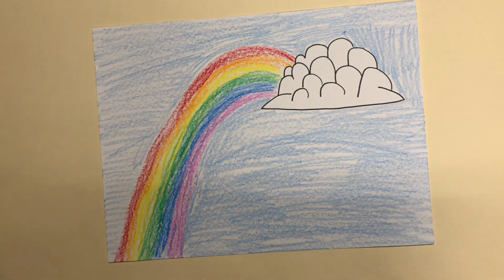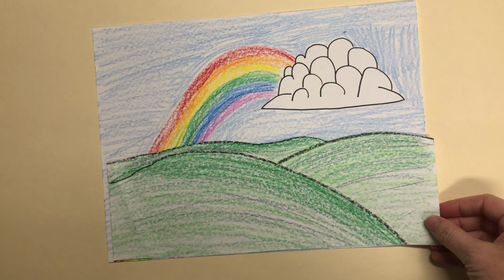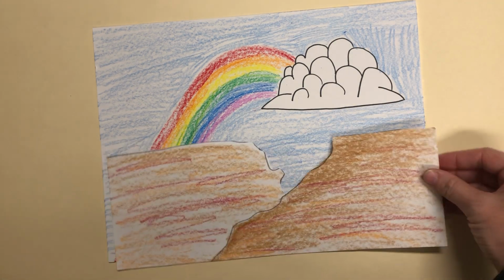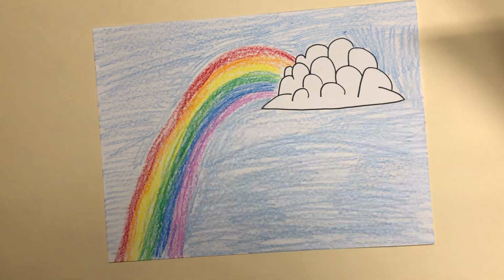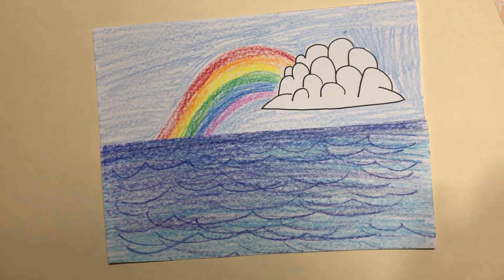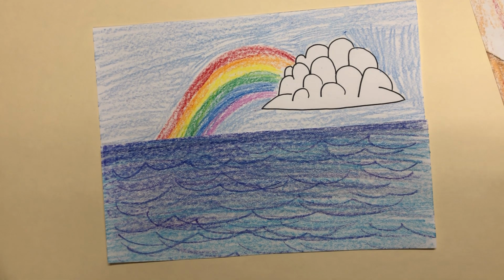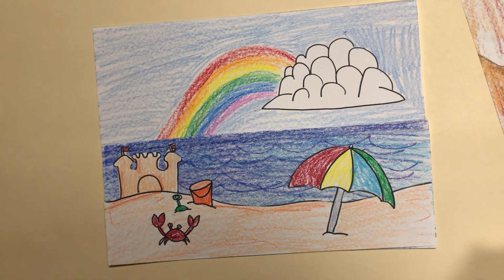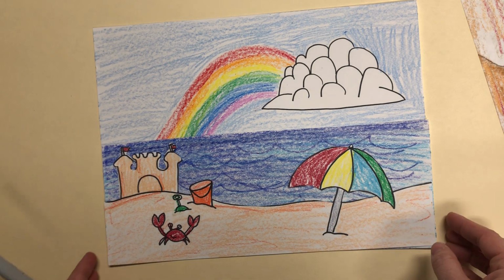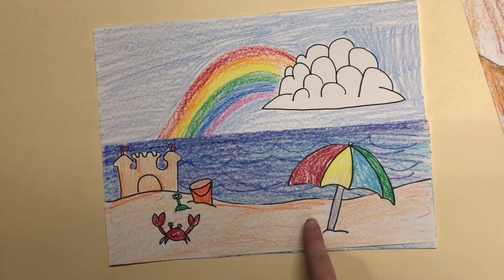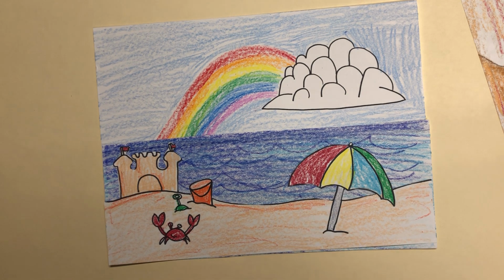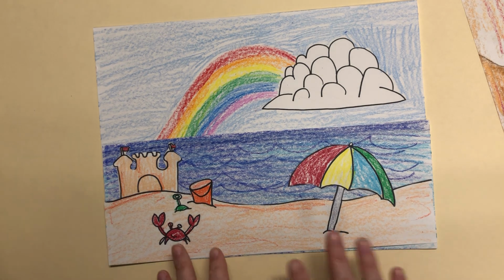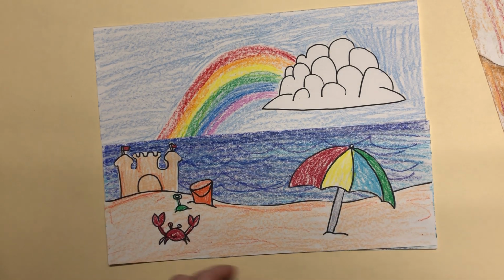So we have our background. And remember our middle ground, maybe you did hills or the mesas, like the desert scene, or maybe you wanted to do an ocean, or maybe you did something totally on your own. So if you were doing the ocean, a lot of you really liked this scene here with the sandcastle and the crab and the umbrella. So I will teach you how to draw this, but remember you can make it your own. Just because I have a sandcastle here doesn't mean you couldn't create like a big palm tree or something like that. So I will kind of show you a couple different things to do with this one.